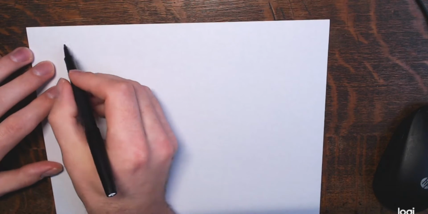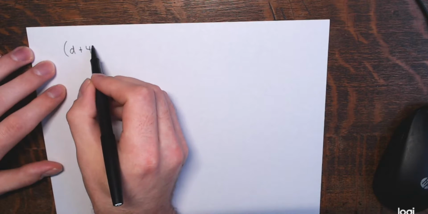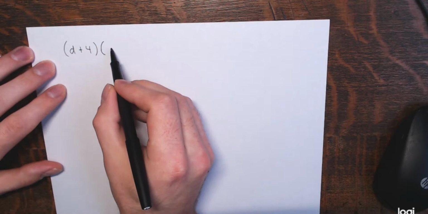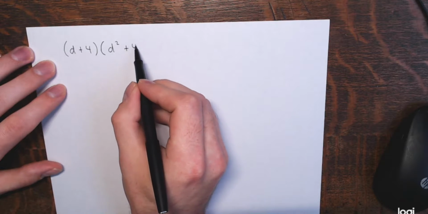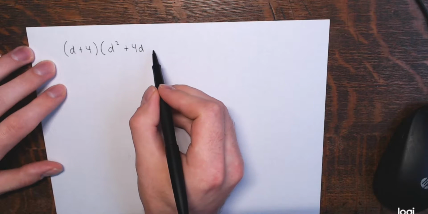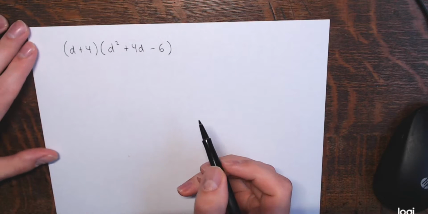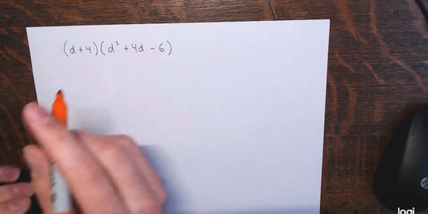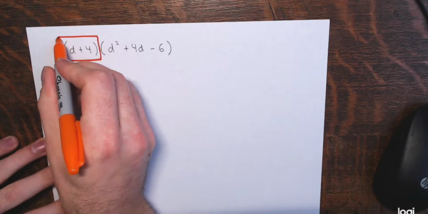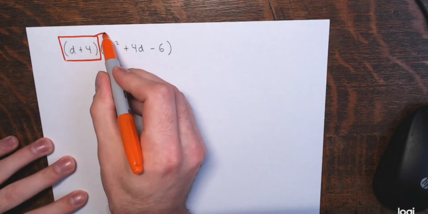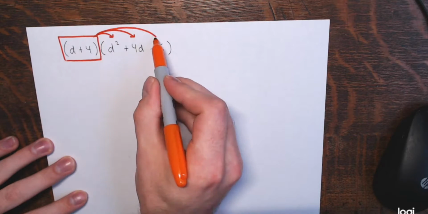So yeah, we have d plus 4 times d squared plus 4d minus 6. So just like I did in the last problem, right? You take one of these polynomials, I'll just take the d plus 4, and distribute to the other one. Right, so to the d squared, the 4d term, and the negative 6 term.